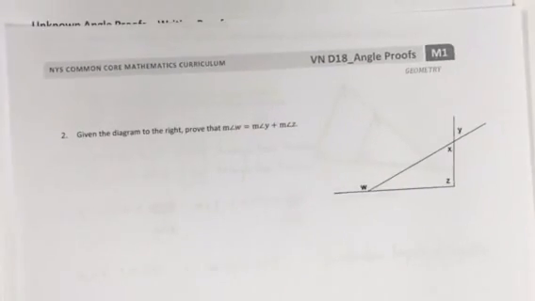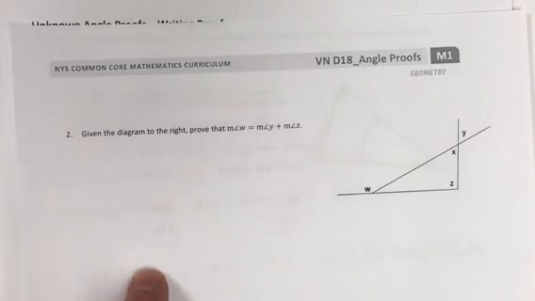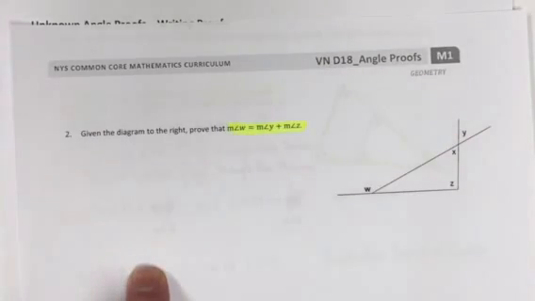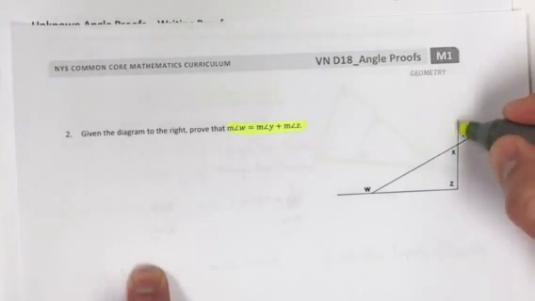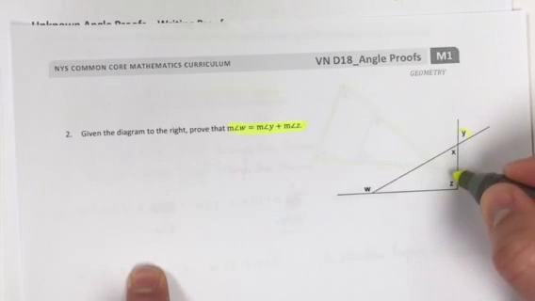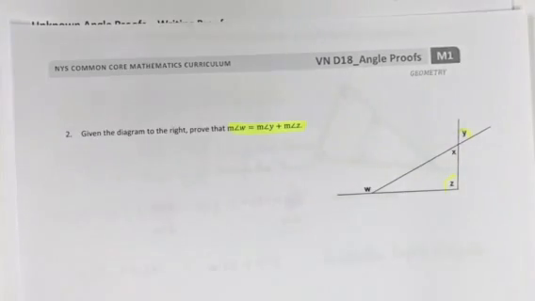Our second problem says, given the diagram to the right, prove that the measure of angle W equals the sum of angles Y and Z. What I notice is that angle Y is this external angle here, and Z is that angle there.